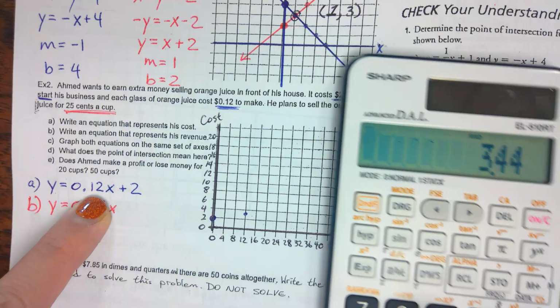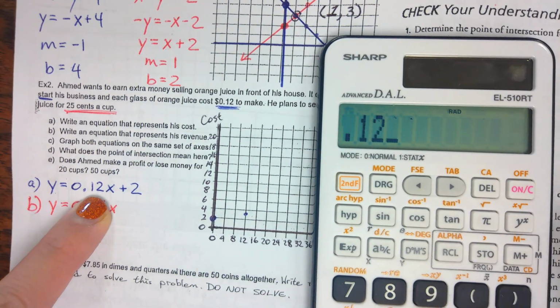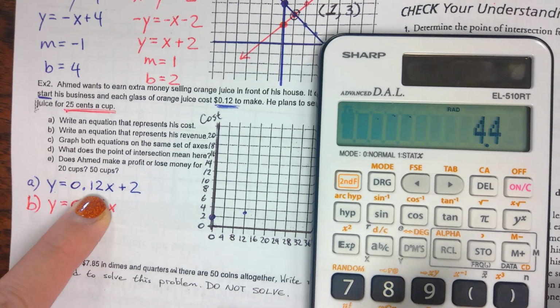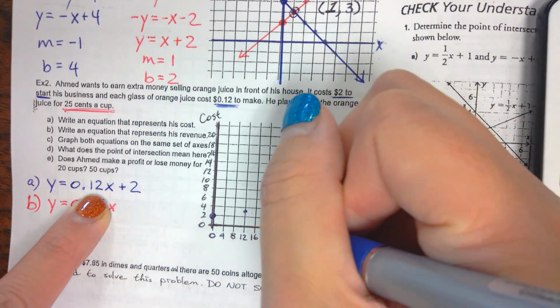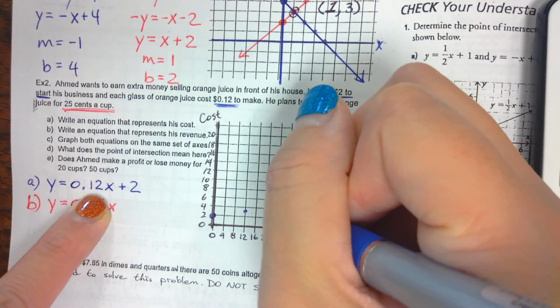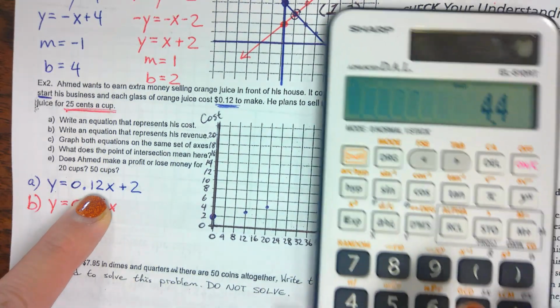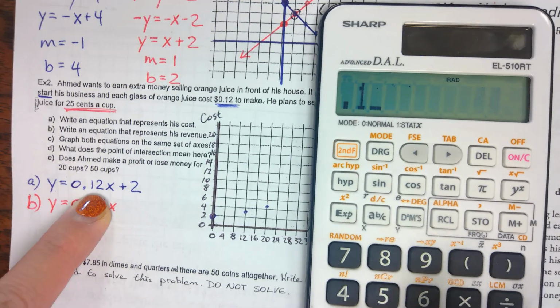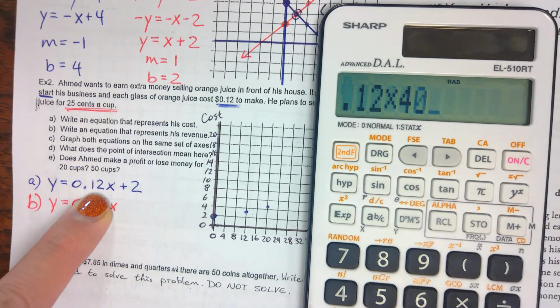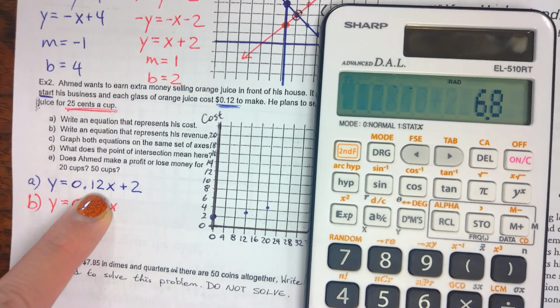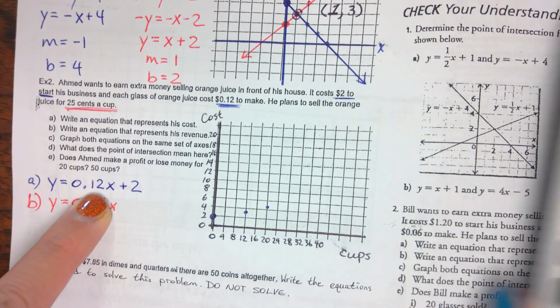What if I do 20 cups? 12 cents times 20 cups plus 2 is going to cost me $4.40. Okay, what if I go 40? So 12 cents times 40 cups and then add on that $2 cost is going to cost me $6.80.